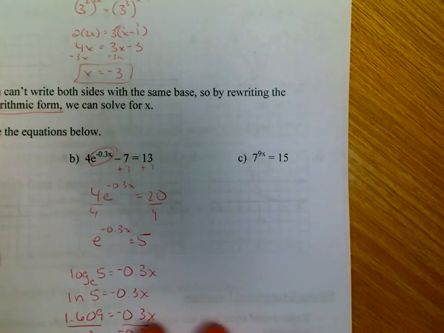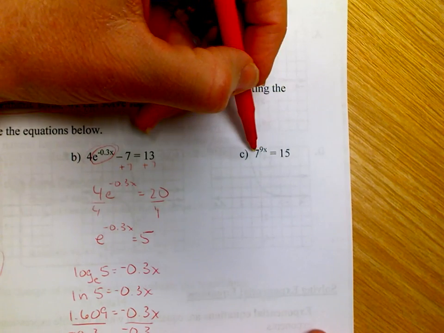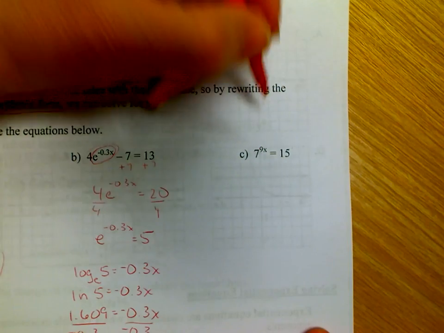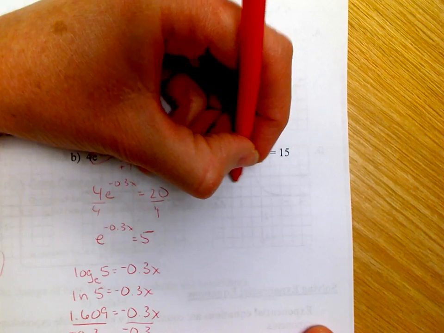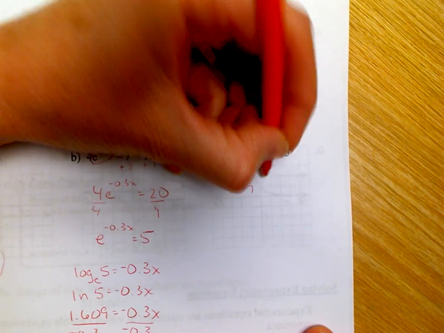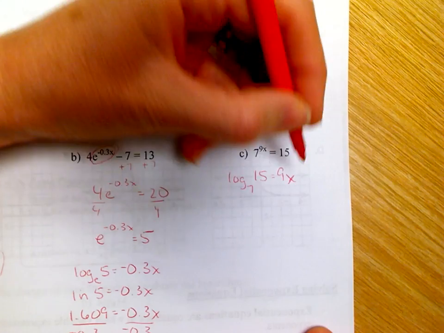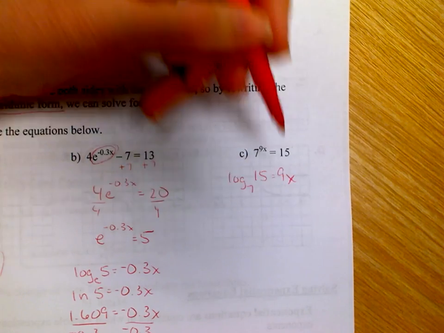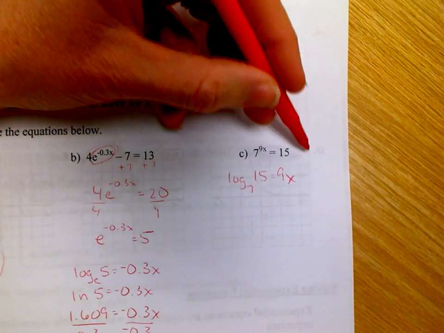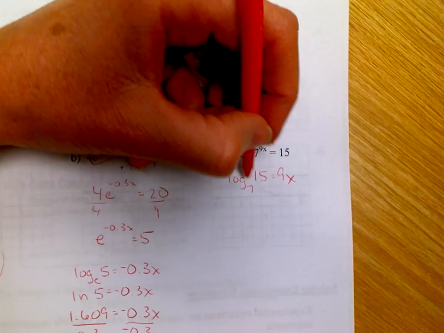If we look at example C, this one's already in exponential form. It's b to the x equals y. When I convert this to log form, it will be log base 7 of 15 equals 9x. And just remember, when you're converting, the answer to the log problem should always be the exponent. So you always know the exponent's going to go on that side of the equation.